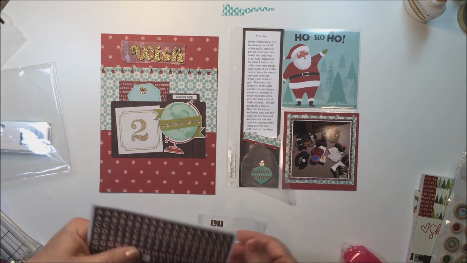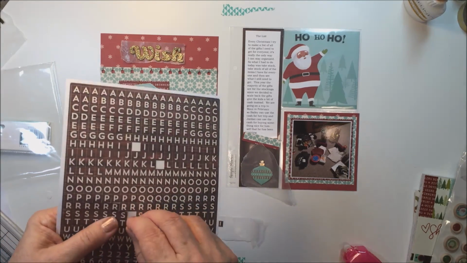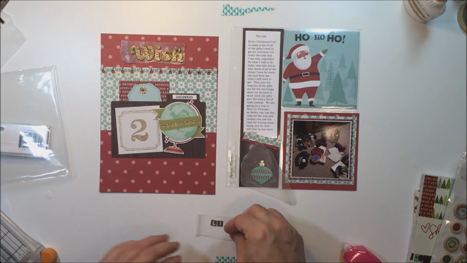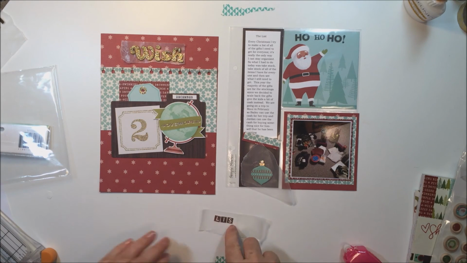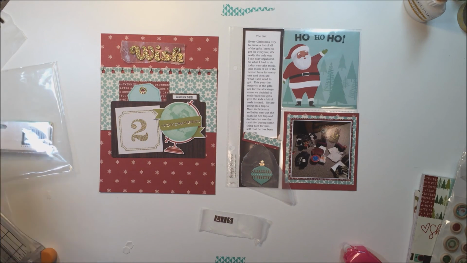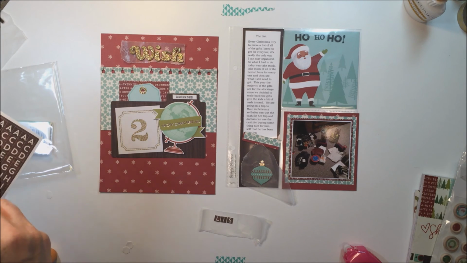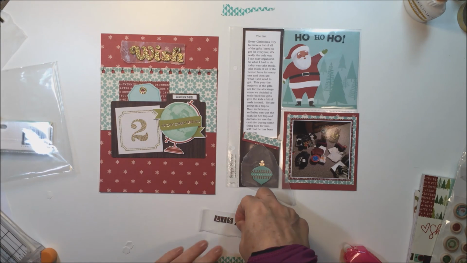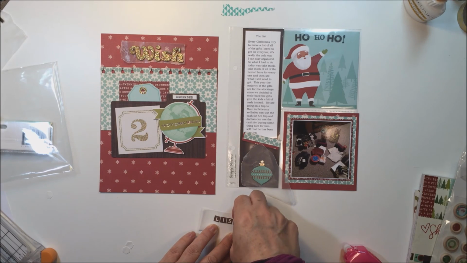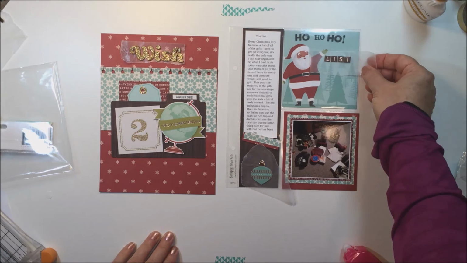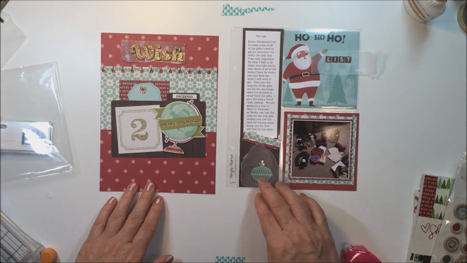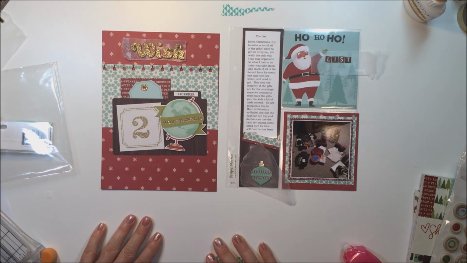Anyway, I'm just spelling out list there, and then I'm going to be pretty much done with this layout, other than just sticking down a couple other little pieces of paper and that little chipboard ornament that's at the bottom on the right side underneath the journaling. So we're just going to have a quick little transition here so that you can see what it looks like when it's all finished.